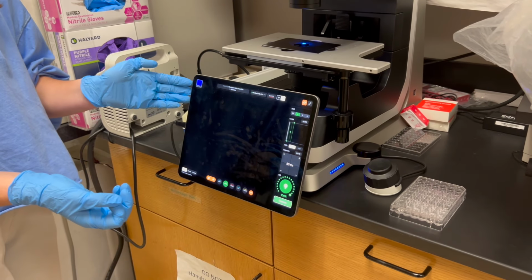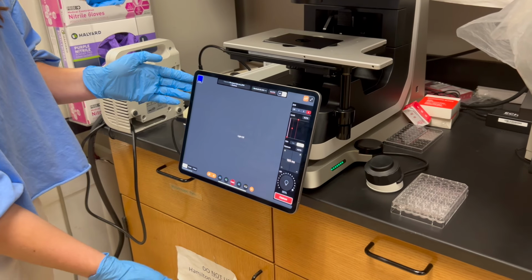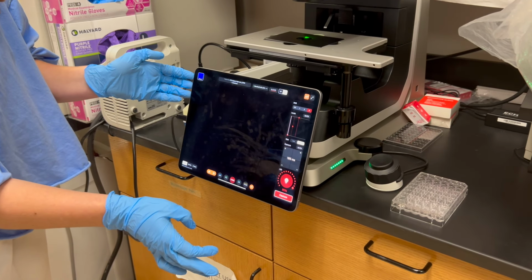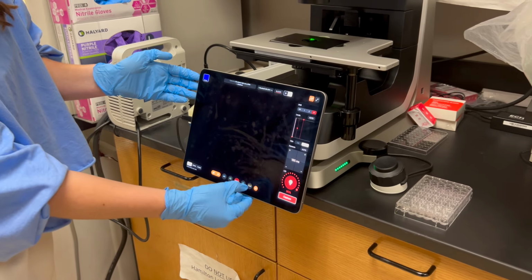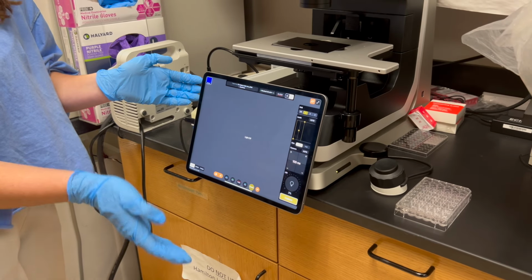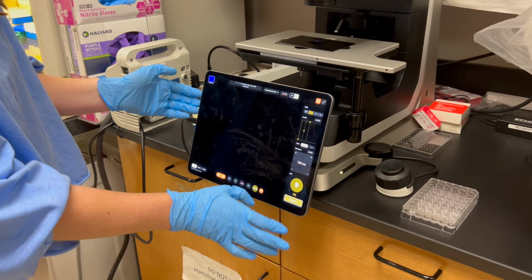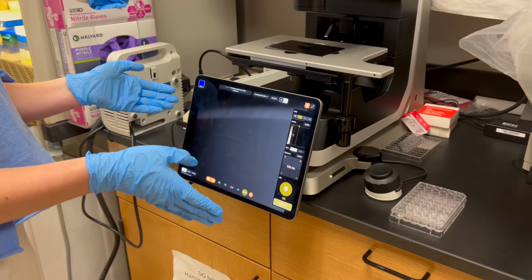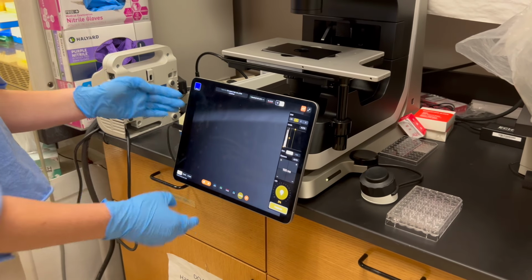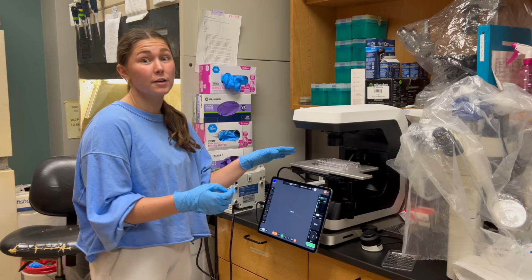We recommend viewing your dead cells in Texas Red, and it's going to be just that same thing. You're able to control your light right here and your exposure here. And then lastly, we recommend taking a transmission image of your cells, and this will just show you what your cells look like before any fluorescence has been applied to them. So kind of like a control. So now we're ready to visualize our plate.